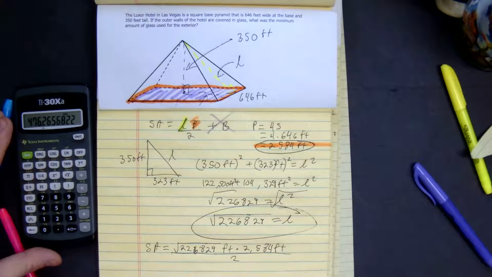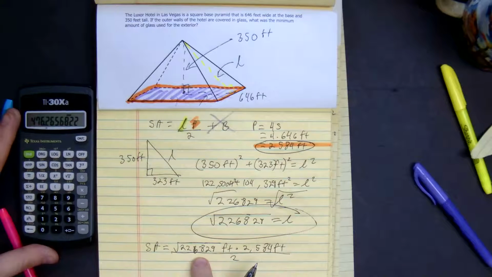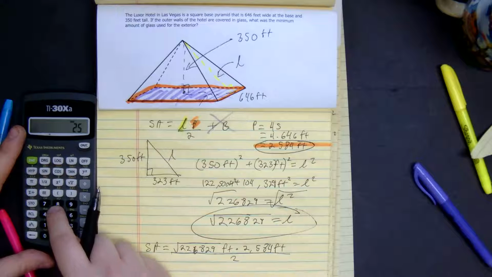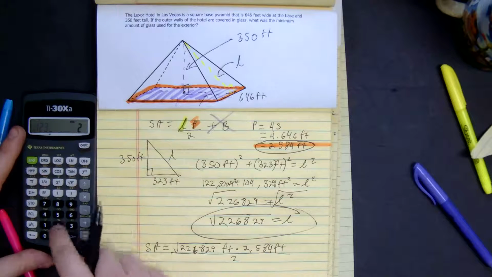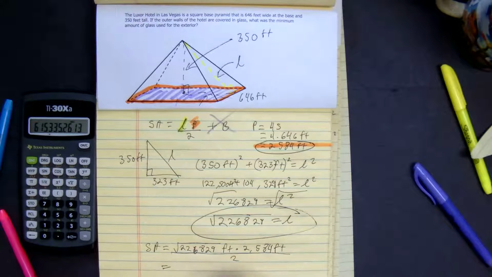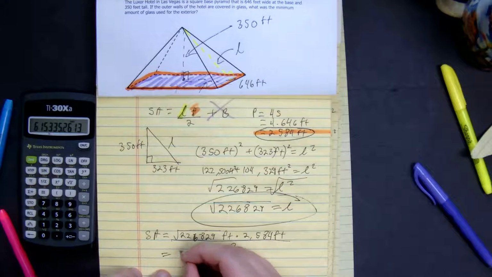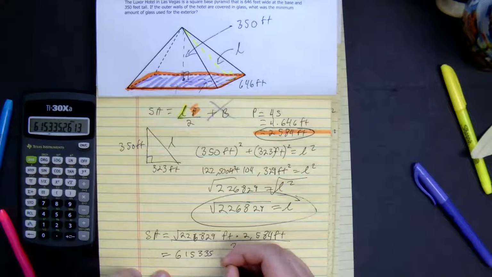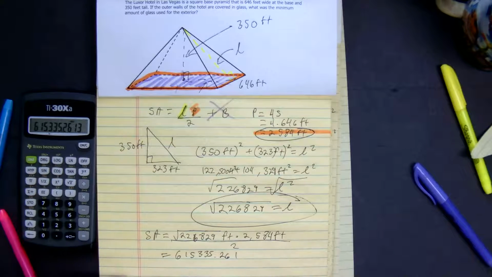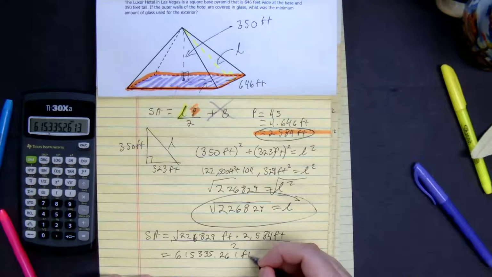So that's this number square rooted, times 2,584, divided by 2. Our surface area, the amount of glass they need to cover, would be 615,335.261 feet squared.